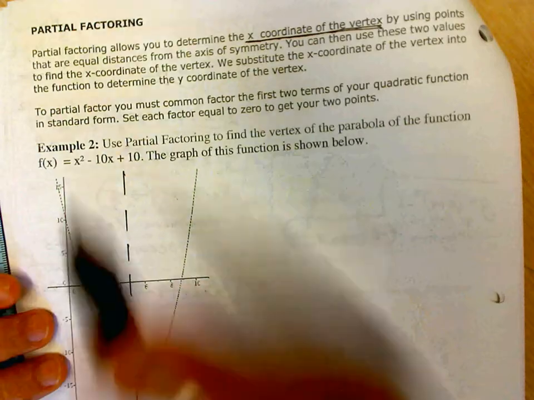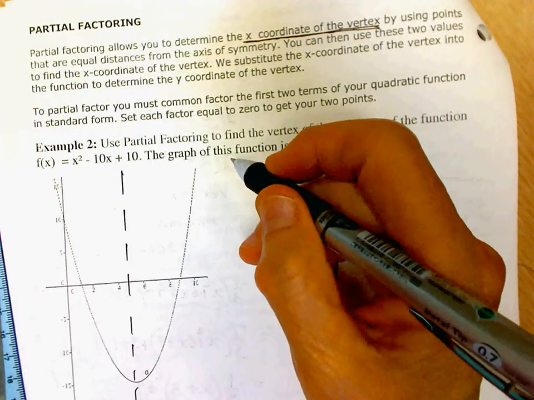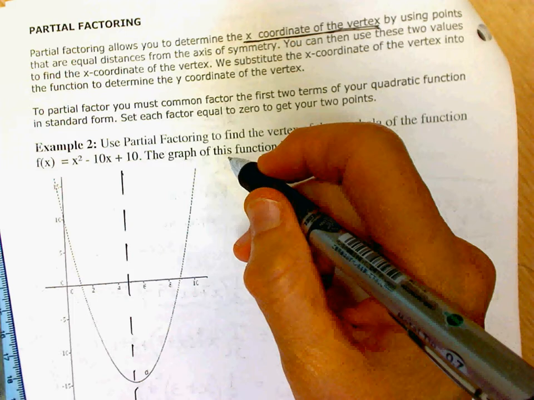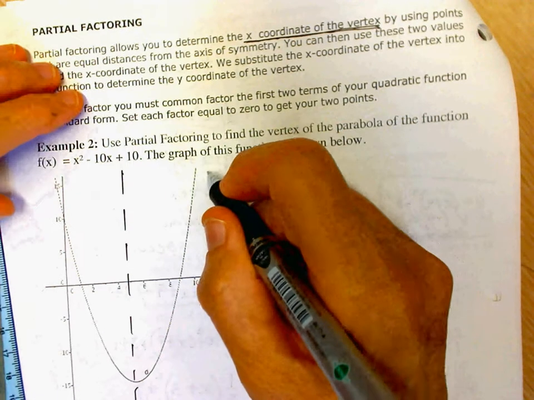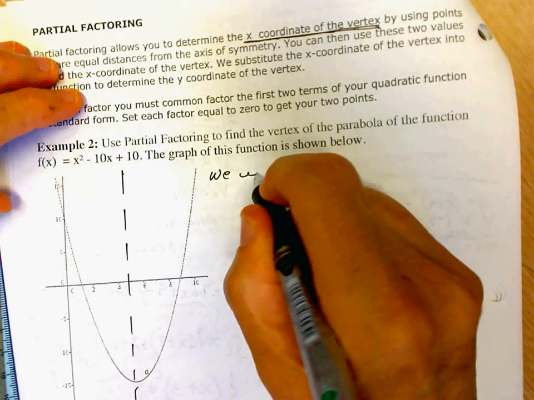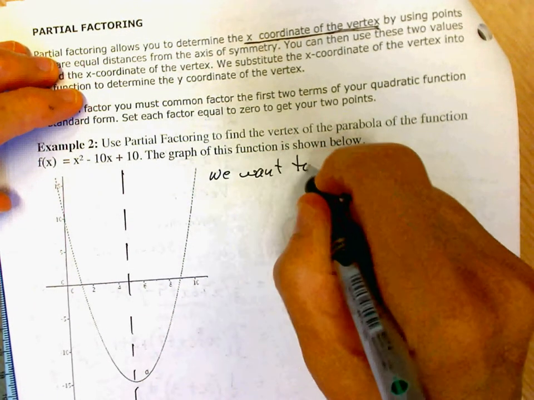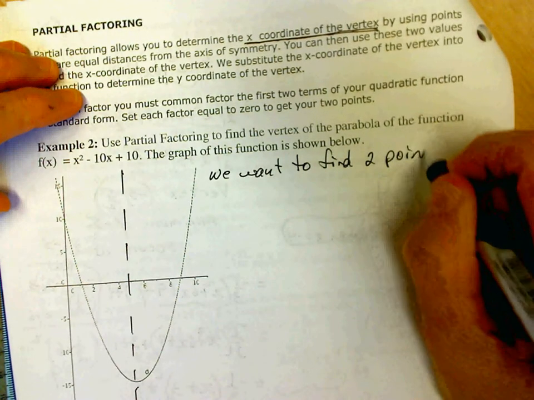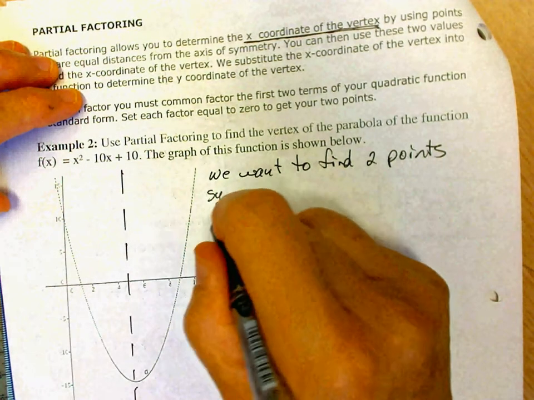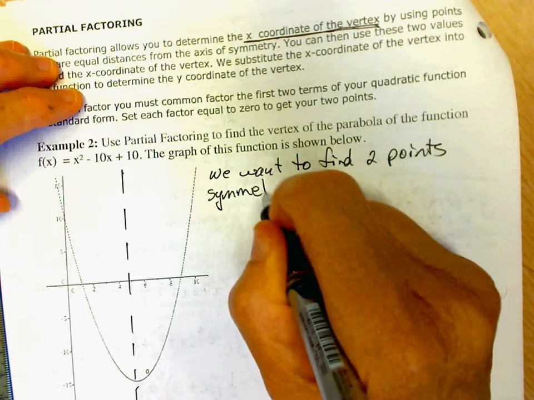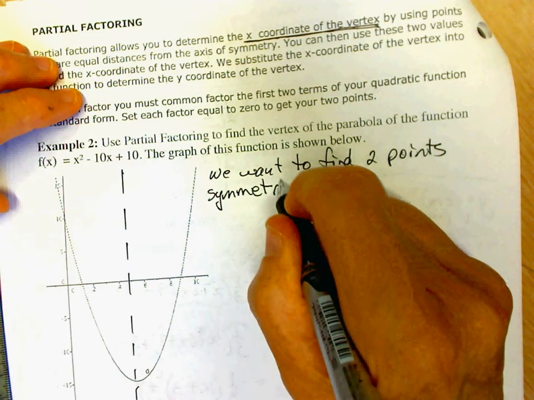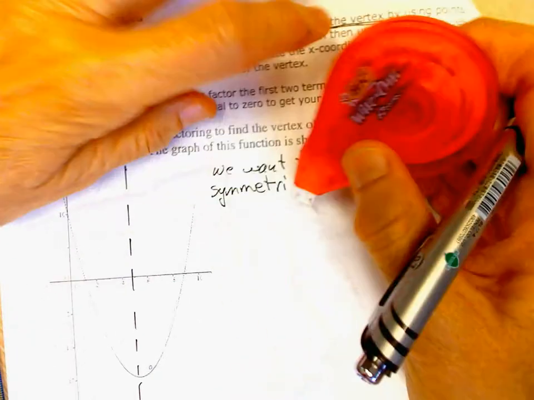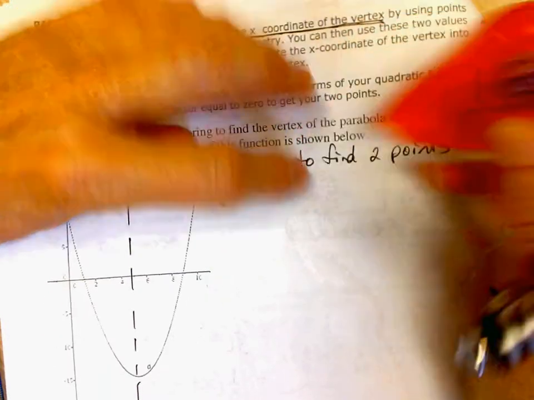What we want to do is find 2 points symmetric about the axis of symmetry.